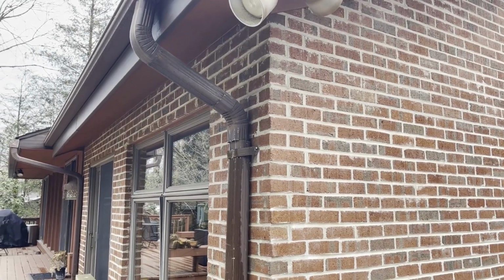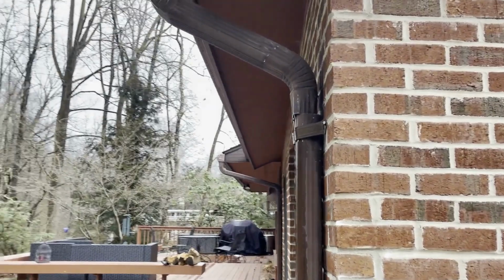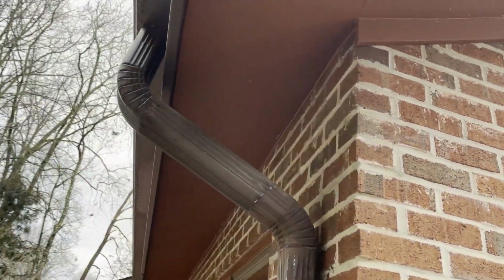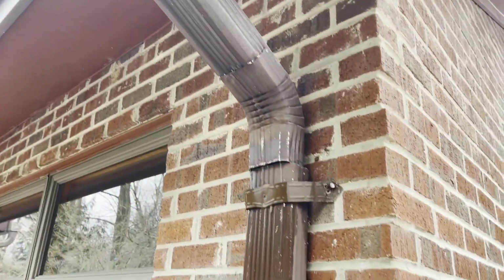So I do my window count. I'm going to take a look at the drainage, the gutters. I want to make sure that the downspouts are properly extended, and like I said earlier, I just get a feel for how the house is built.